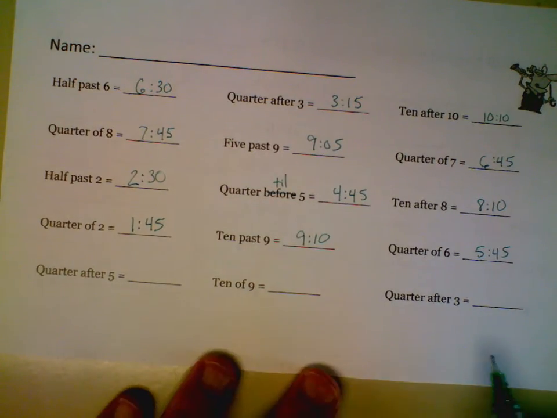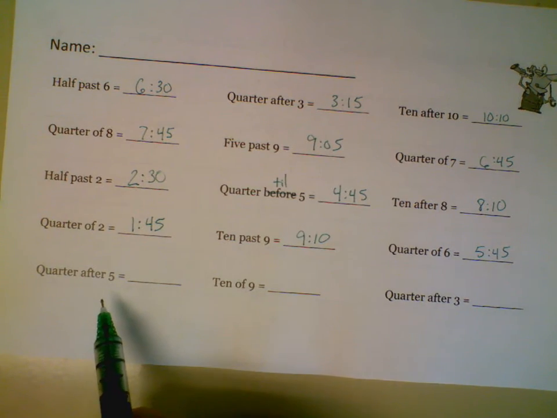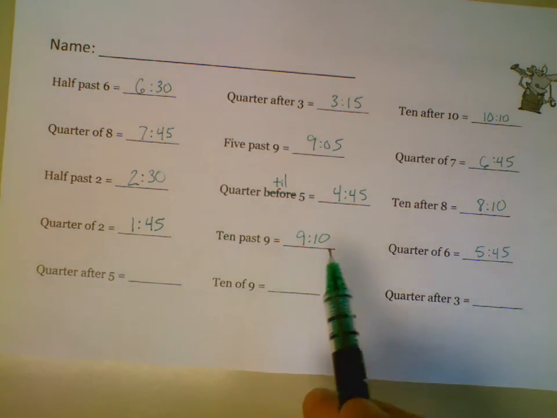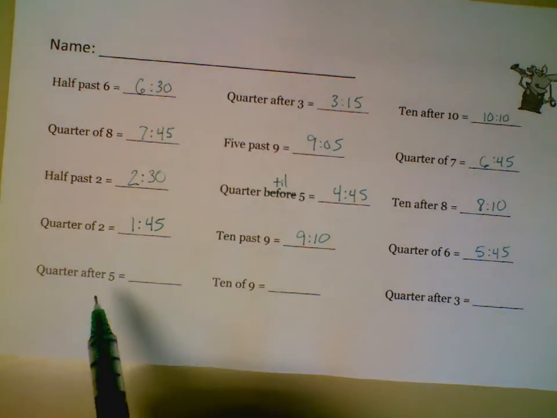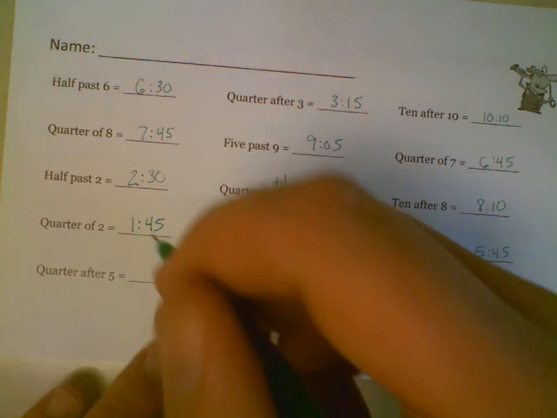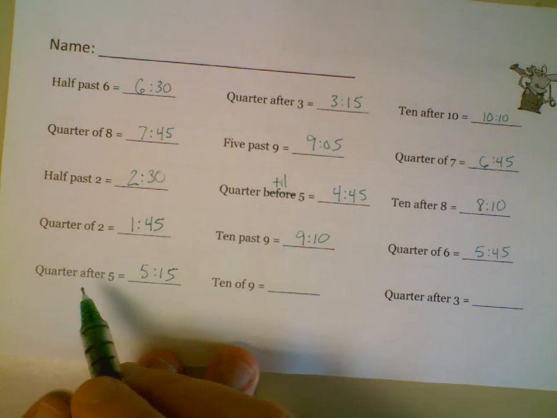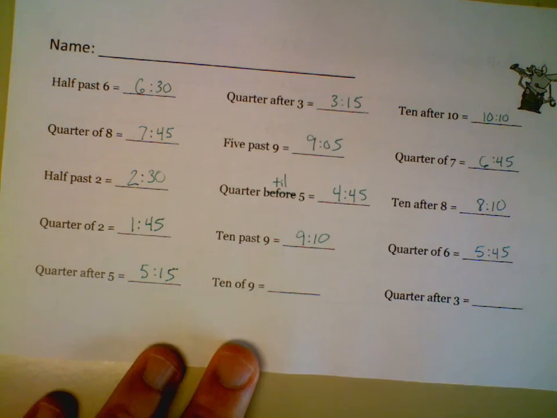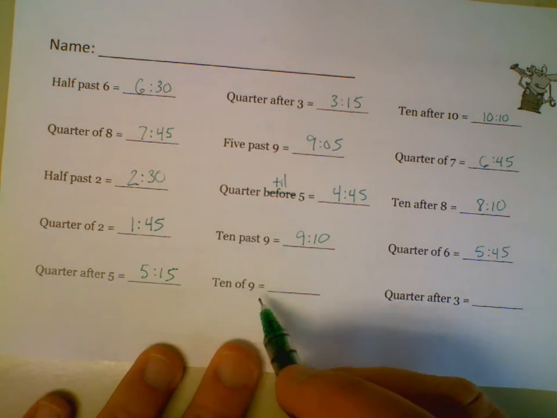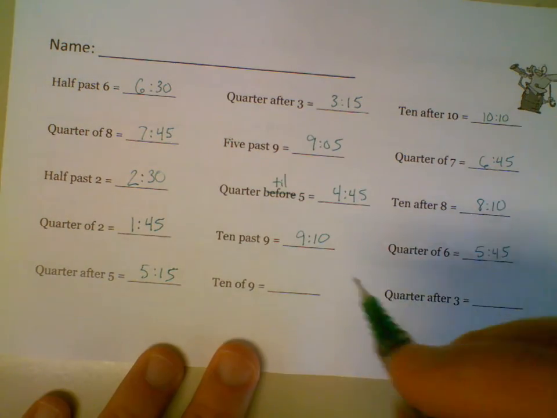There you go. 5:45. Quarter after 5. Wait a minute. Quarter after 5. Oh, 5:15. It was 5. 15 minutes have passed. It's 5:15. 10 of 9. Or you could say 10 till 9.